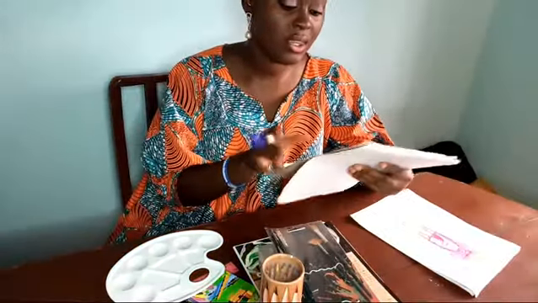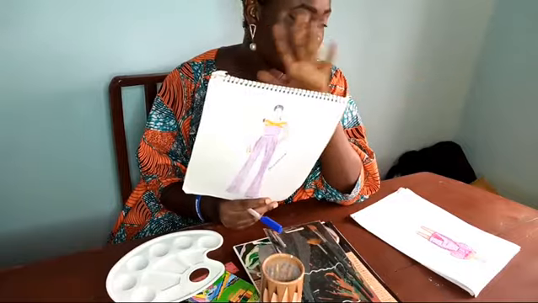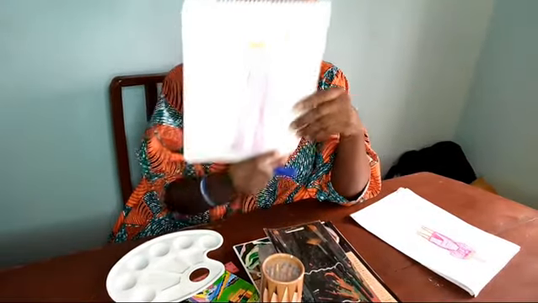I want to show you something. In 2018, I learned how to illustrate just the body. And in 2019, I drew this. I didn't know how to color. I did not know how to place everything, but I drew this.